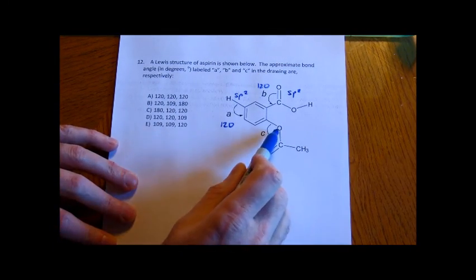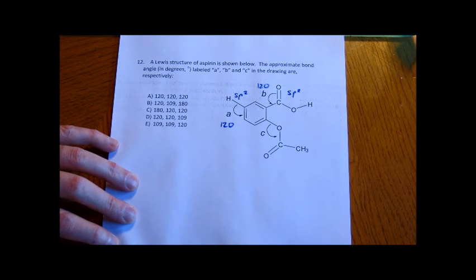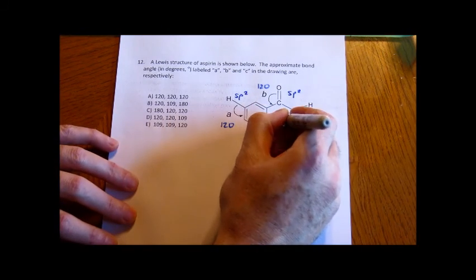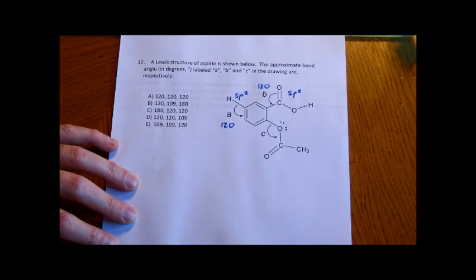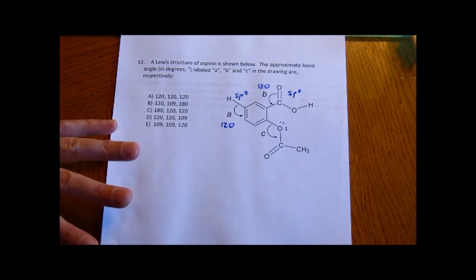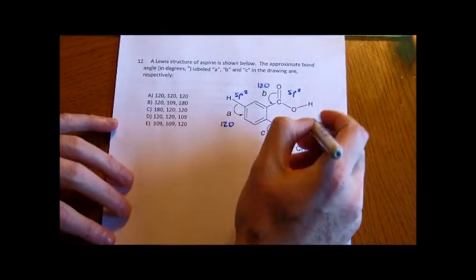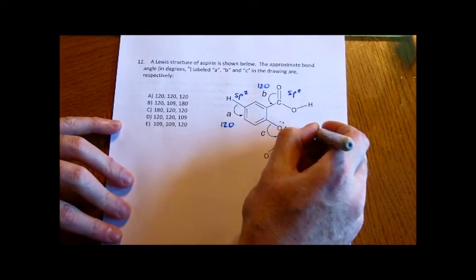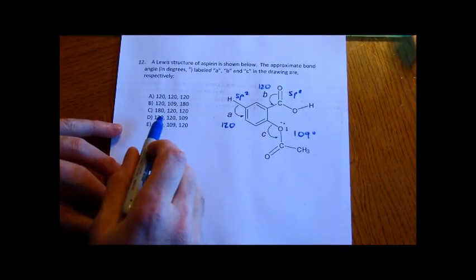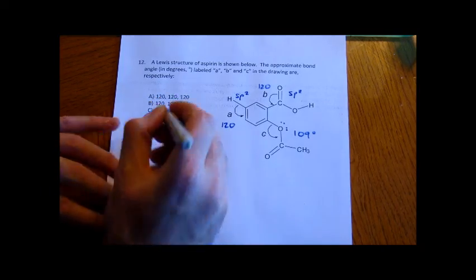This oxygen atom here, though, doesn't have an octet at the moment, unless you draw in the non-bonding electrons. And when you do so, and you complete the octet on that oxygen, you'll see that it is based on a tetrahedron. And shapes that are based on a tetrahedron have bond angles of 109 degrees. So the correct answer here, then, is D.